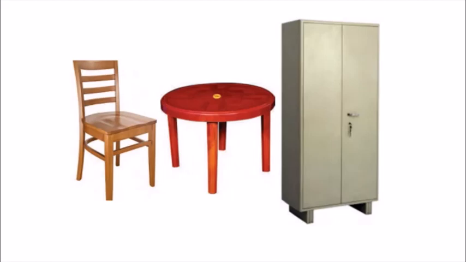So the same substances or materials can be used to make many objects. Here, if you see, the table and chair are made up of wood. Wood is the same substance. But the cupboard is made up of iron. Iron is a different substance. Chairs can also be made up of iron. So the same substances or materials can be used to make so many different objects. Do look around you and try to find the objects which are made up of similar substances.